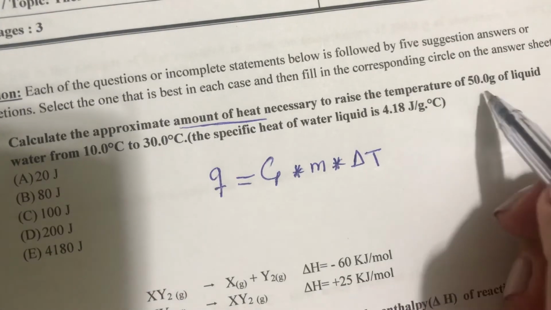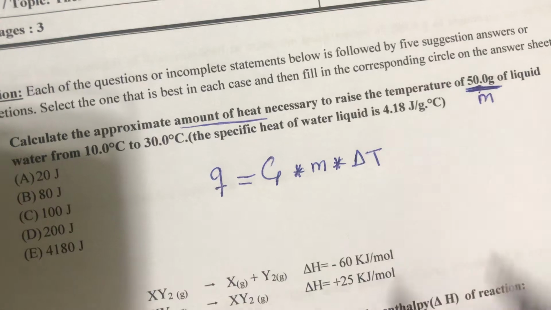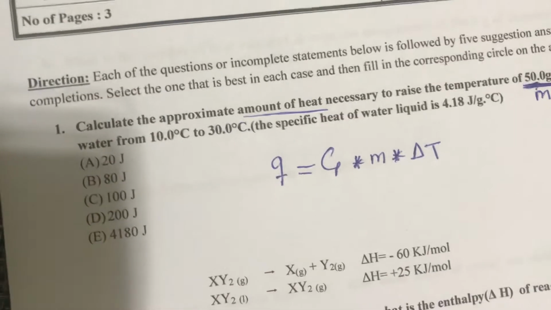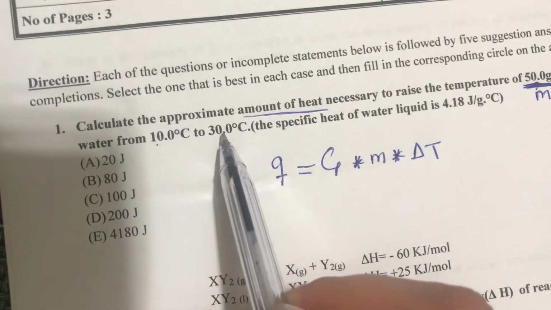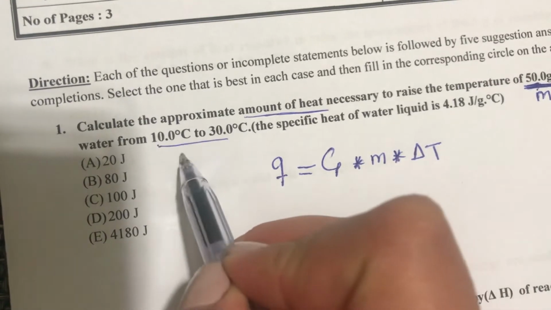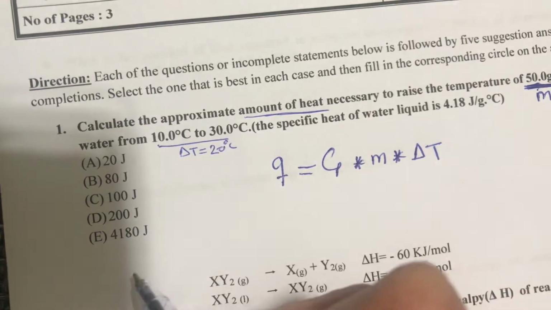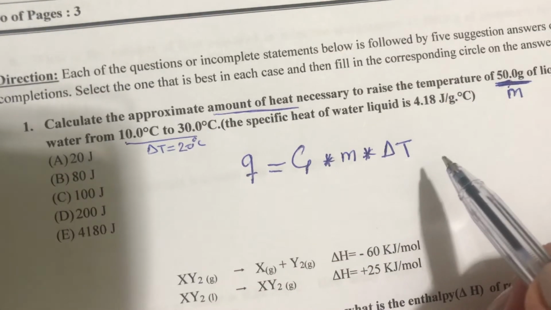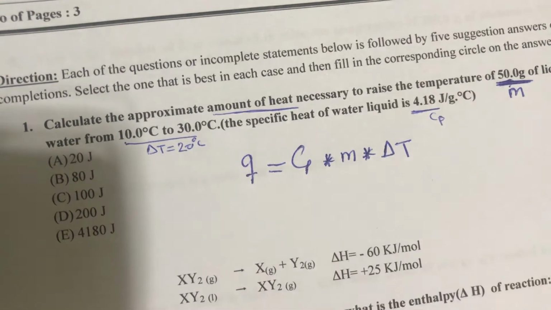So here you have 50 grams of water, this is the mass, and the temperature increases from 10 to 30, so delta T equals 20 Celsius, and the specific heat of water is 4.18.